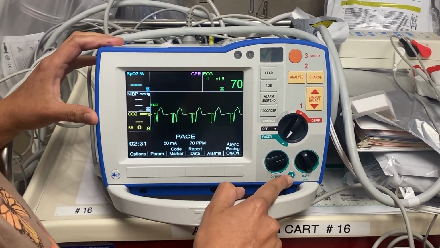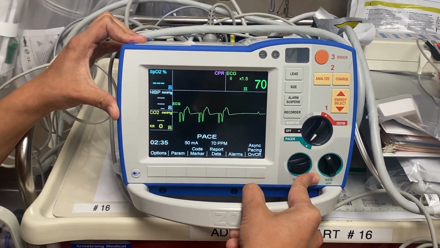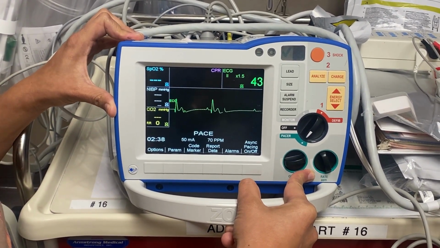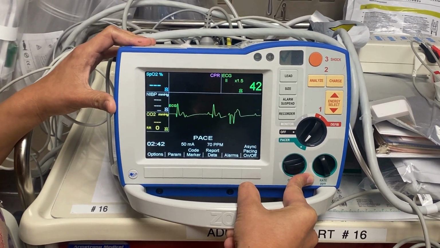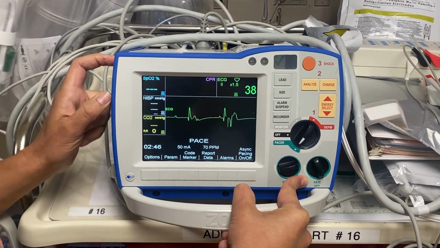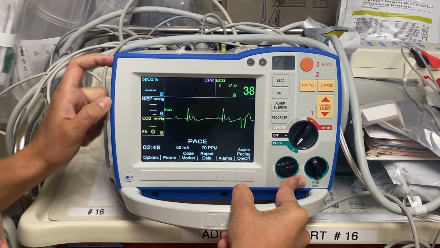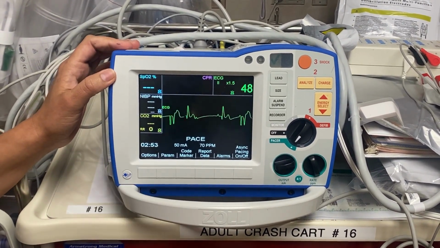You see this button, 4 to 1. When you press and hold this button, it's going to show you the baseline rhythm of the patient without losing the capture. So if the doctor walks in and wants to see the baseline rhythm of the patient, you don't need to go down on the milliamps to show them the rhythm. You can just press and hold this button and you can see the baseline rhythm, and let go of it and you will see your capture again.